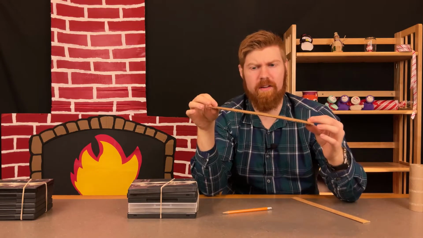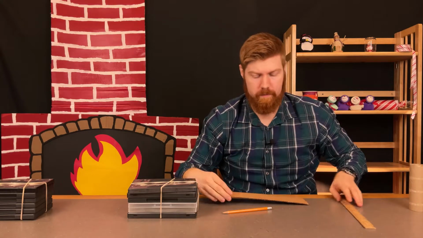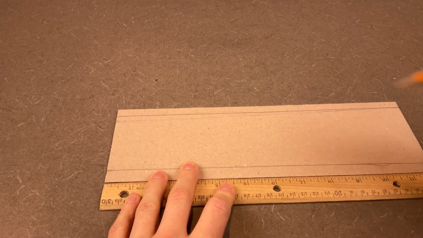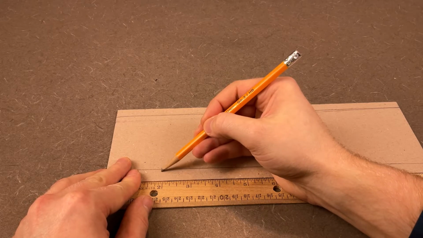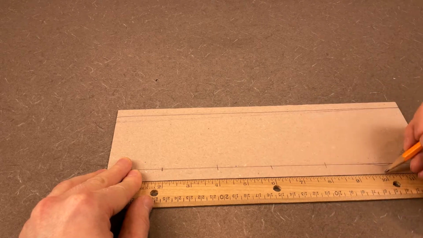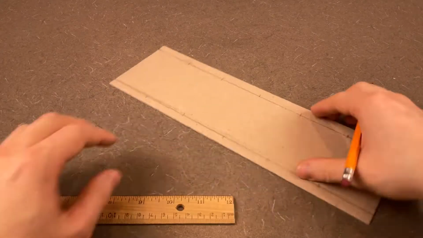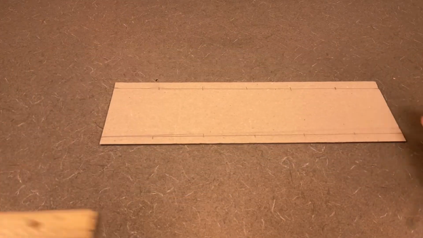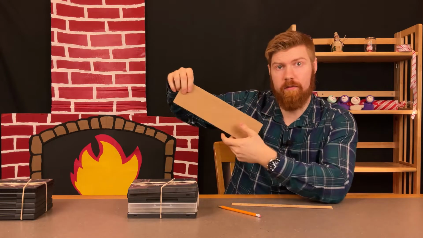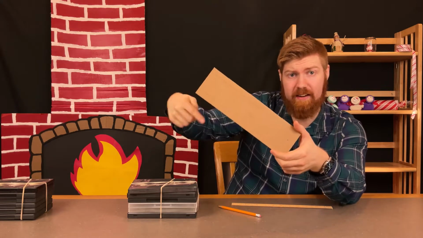So let's say here, let's measure 2 inches. Every 2 inches on each line, we're going to make a mark. Okay, and just like that, we've measured out along our 2 lines of our bridge. We've made marks every 2 inches from the start to the end on both sides.